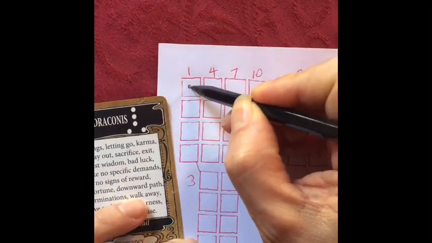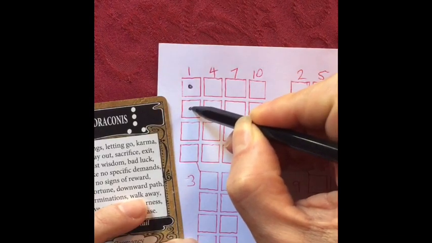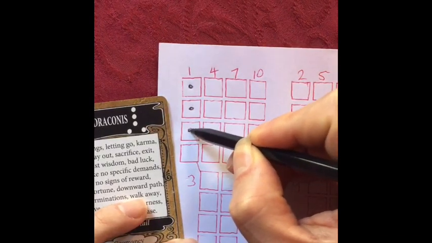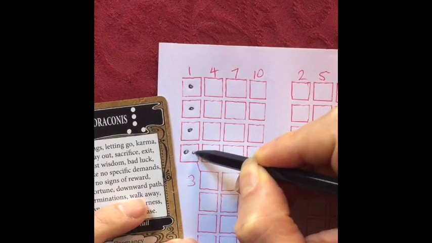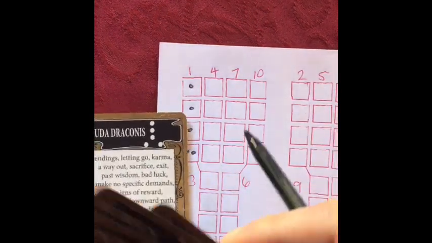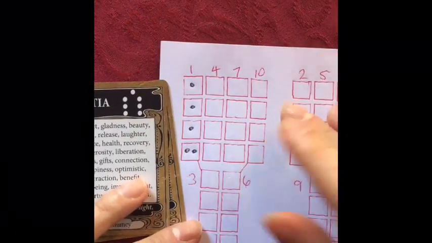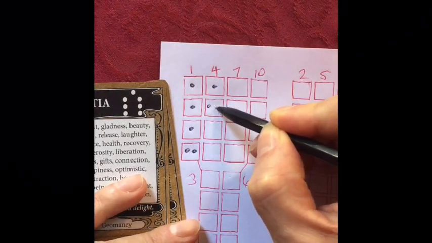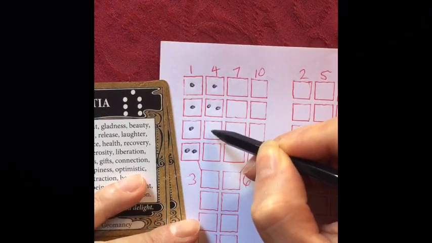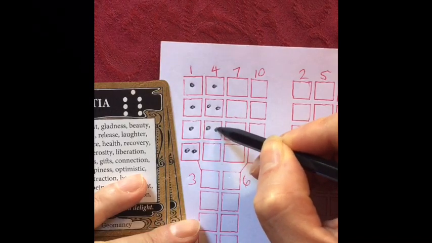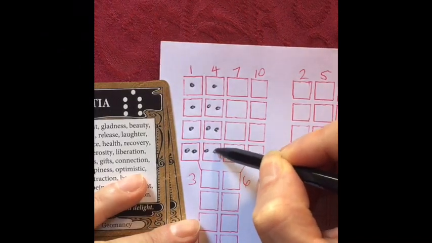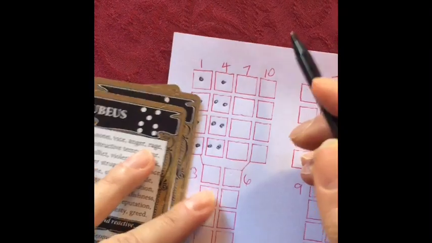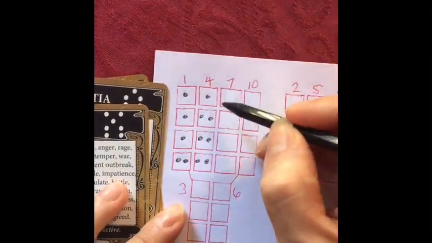Now we're filling in our shield. So the first card we got is the dragon's tail, which is not a good sign. So normally when you get the dragon's tail first, you actually have to stop the reading and ask a different question or redo it. Some of the traditions say that you shouldn't start off with the dragon's tail.